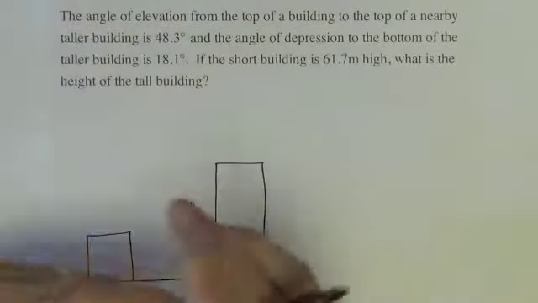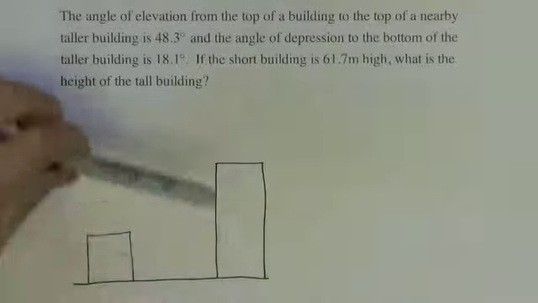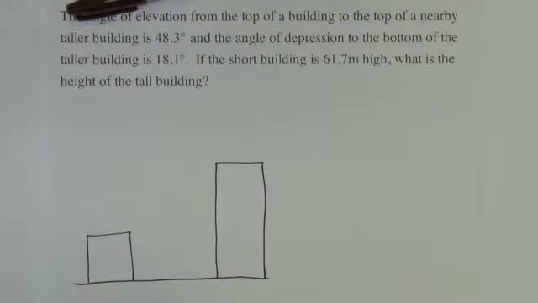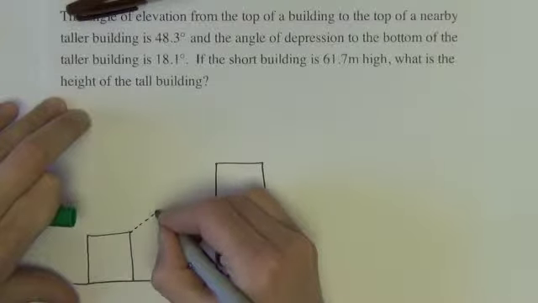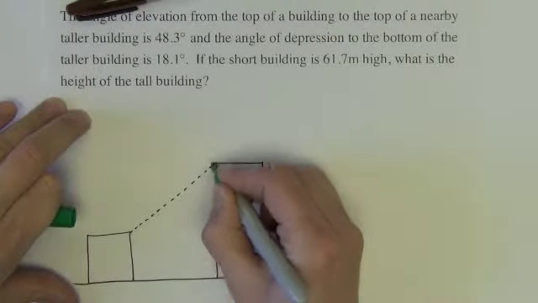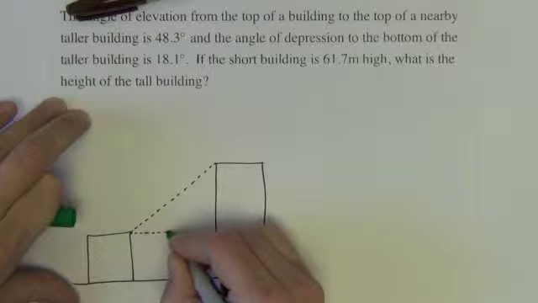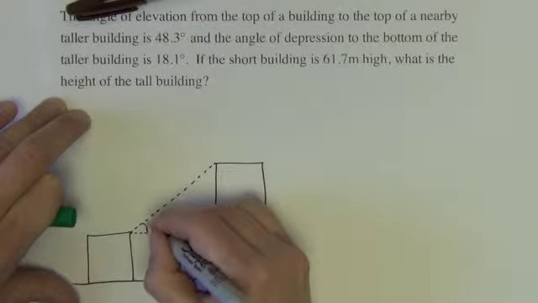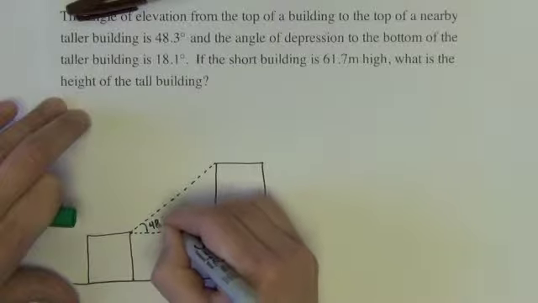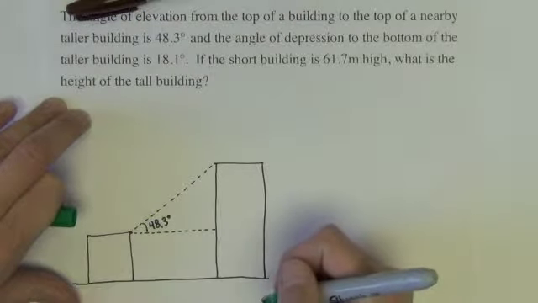Okay, so the angle of elevation to the top of the building to the top of the taller building. Let's go straight across. That angle of elevation in there is 48.3 degrees.